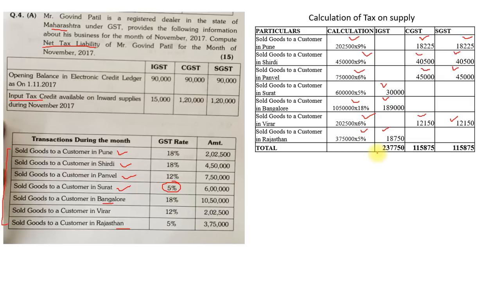Step number 2, we need to find ITC, but it's already given in the question, so we ignore that. Step number 3, we'll start the calculation of net tax liability. Now, always remember the format of the net tax liability formula: first tax on supply, less opening balance, less ITC. If you get a positive balance, it means it's a liability. If you get a negative balance, it means there is excess credit available. You can adjust it.